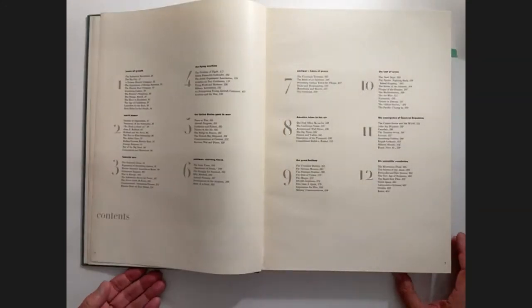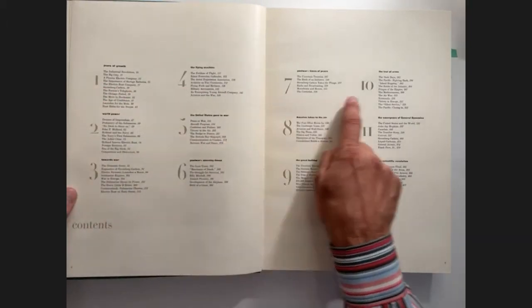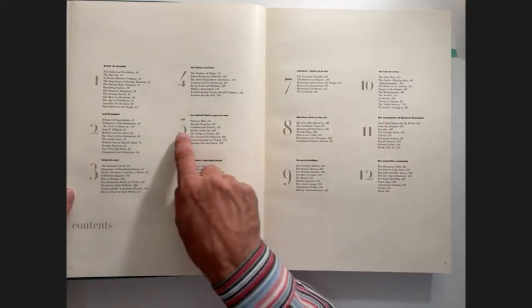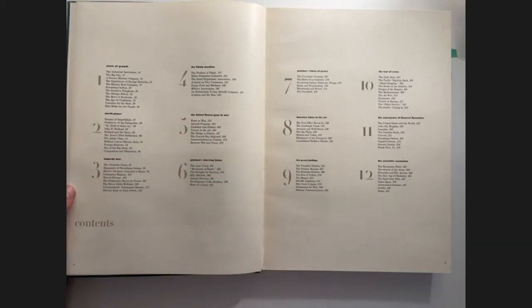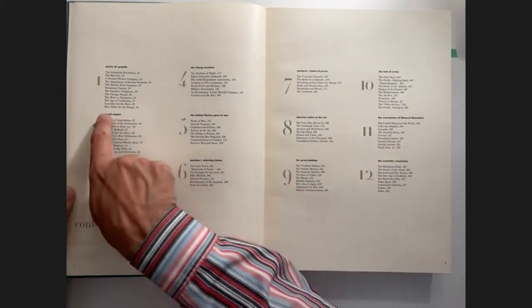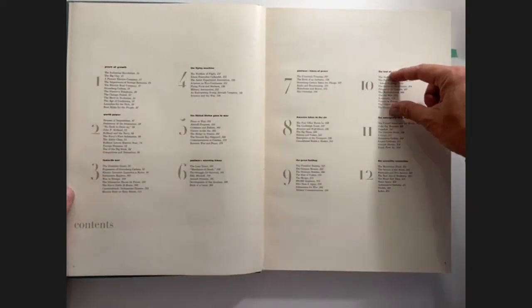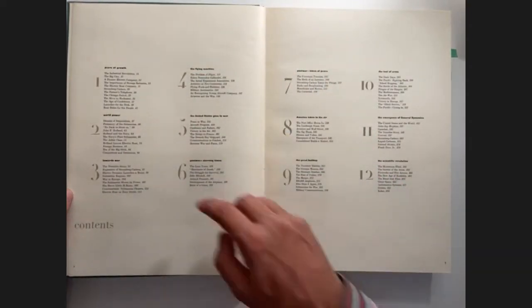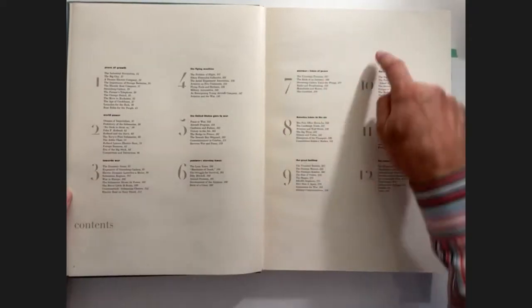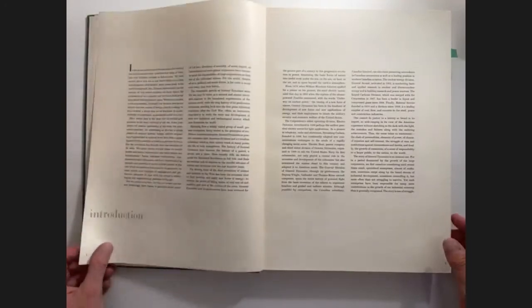All right, and here we have the table of contents with these exquisite large numbers delineating each section, printed in light gray ink. Okay, and the sections are in a grid. So all these hang lines are the same all the way through, regardless of how many chapters there are in each section. And then it aligns on the left as well. Okay. So he's beginning to give us an idea of how this book is structured.